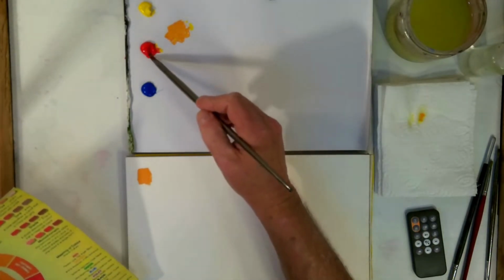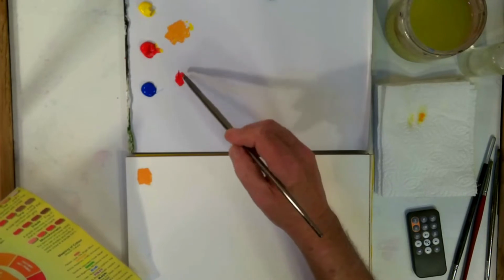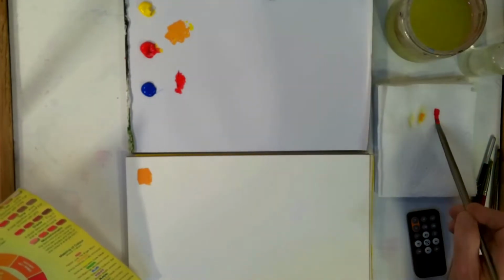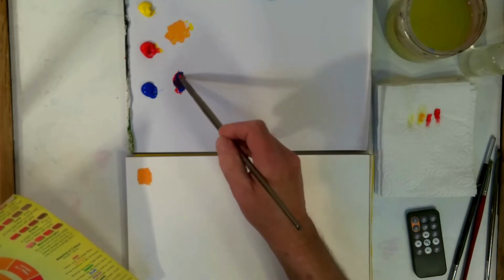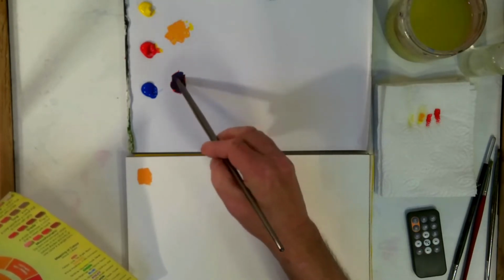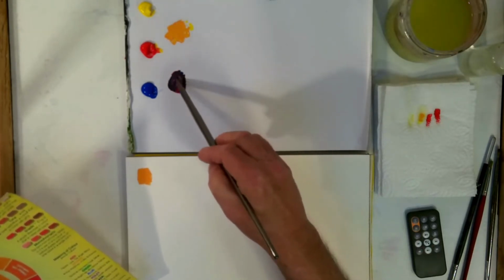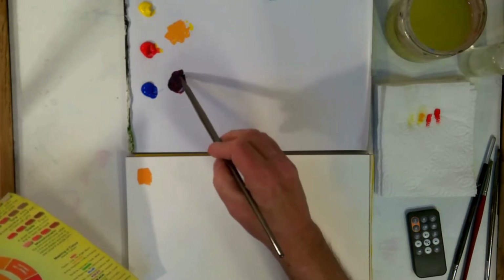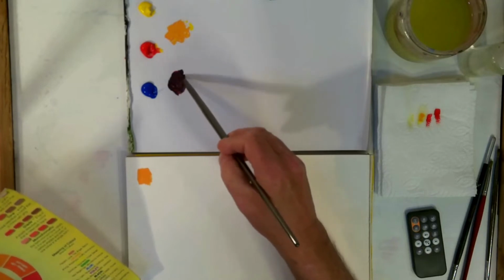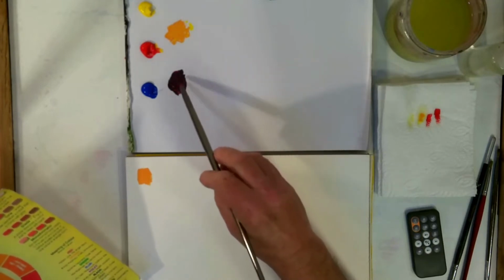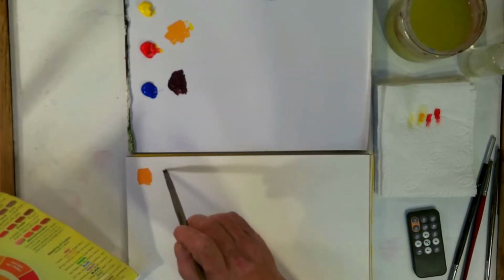So we'll just take, say, some red, put it here, and we'll take a little bit of blue and mix it in. Now, if you see it's too dark, you're going to need the lighter of the two colors to make the difference.